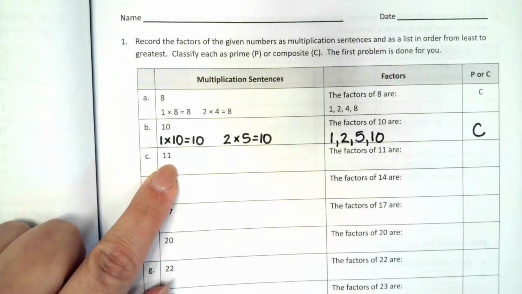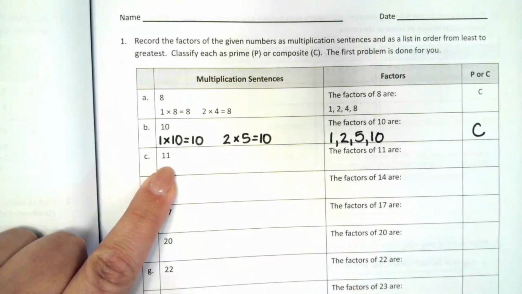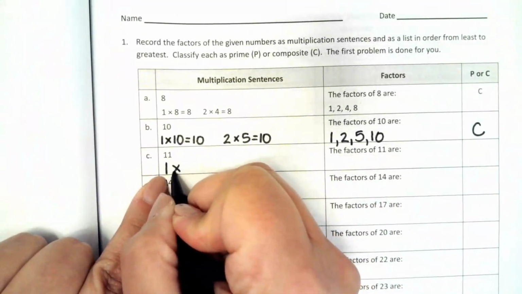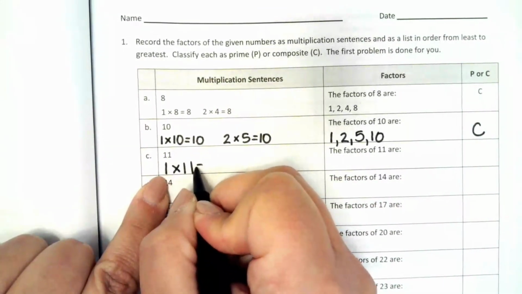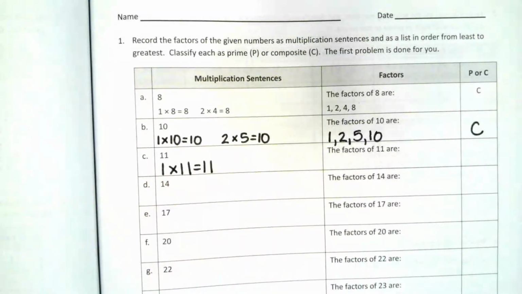Letter C, the number is 11. What can equal 11? Think of a multiplication sentence. Remember, always start with 1 times itself. 1 times 11 equals 11. Can you think of any other multiplication facts that equal 11?